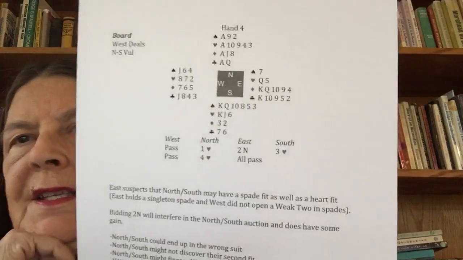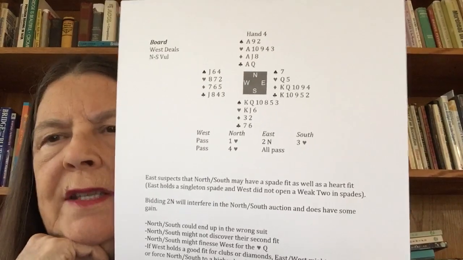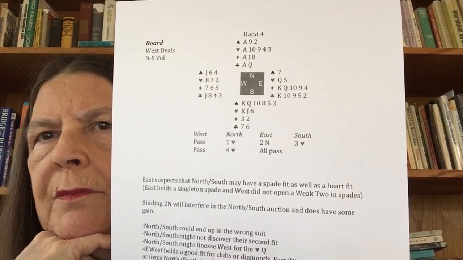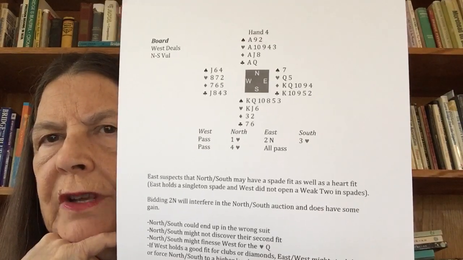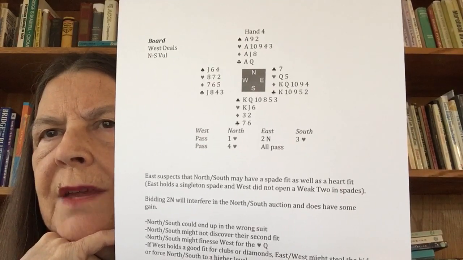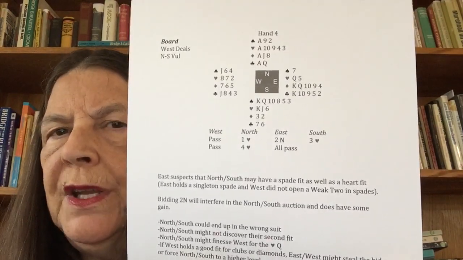Let's do one more. Number 4. We're looking at the east hand here. North bid a heart. North, south are vulnerable. This is another hand I would bid on. I'm not as crazy about my hand on this one, but what I do know is this. My partner passed originally, so they couldn't open a weak 2. They don't have a weak 2 bid in spades.